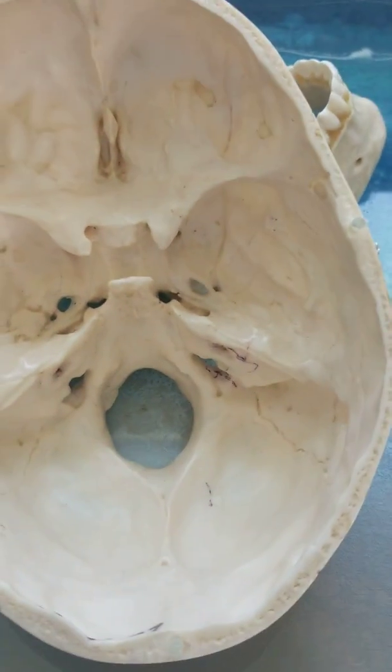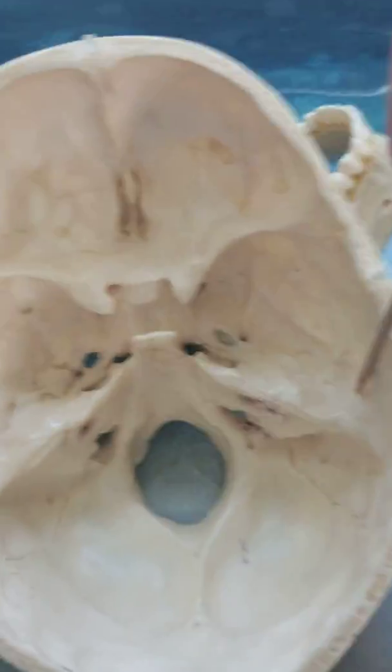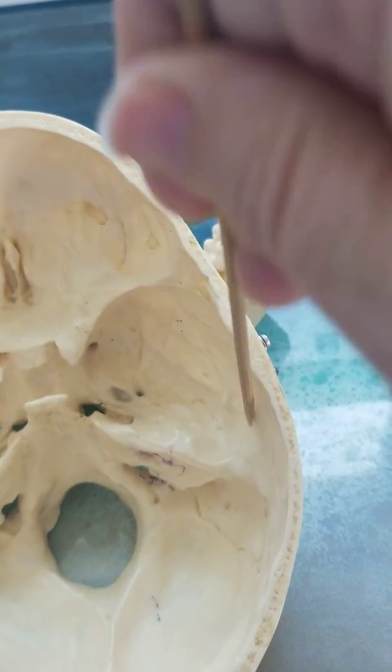That means I'm going to have to unhook it on both sides. Okay, lift off the skull cap. Oh, sorry, taking 2 hands. There we go. Okay, now we are inside the skull. And so this is the inside of the squamous part of the temporal bone.